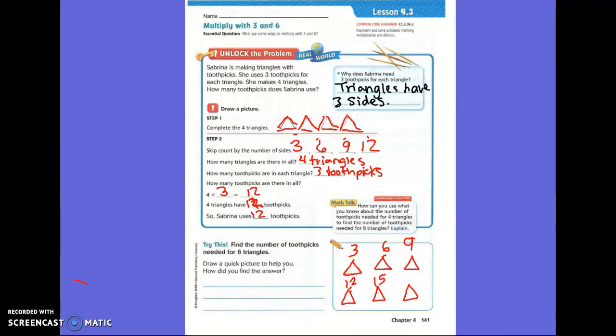Okay. So how many toothpicks would we need to make 6 triangles, everybody? 18. Okay, 18 toothpicks.